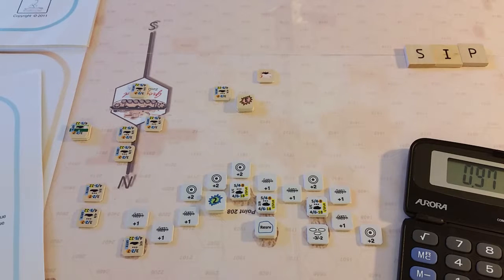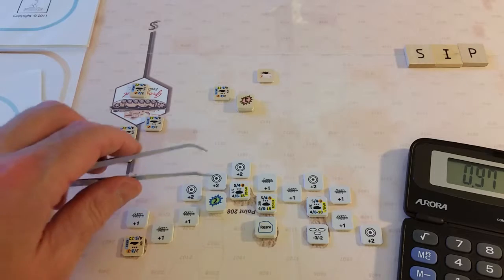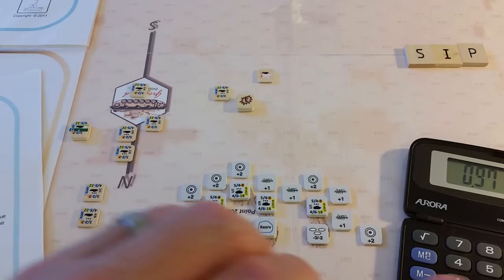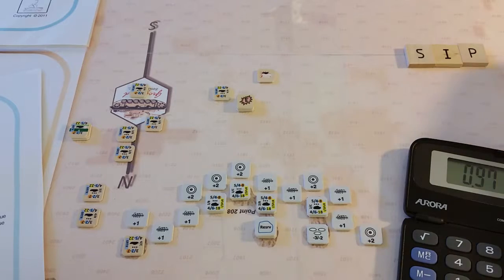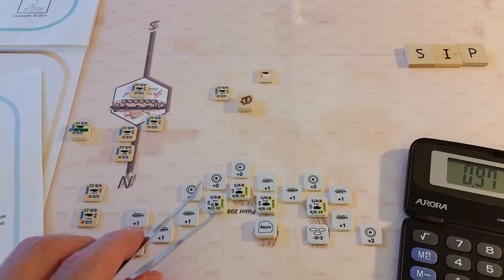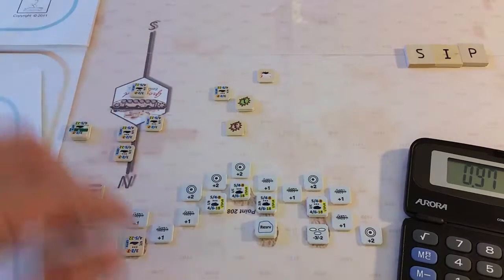So again, the phasing player reduces green suppression. The German player is phasing. There are no enemy adjacent to this unit here, so it recovers 2 suppression levels. So it's removed and back to unsuppressed. Now both players flip red suppression to green.